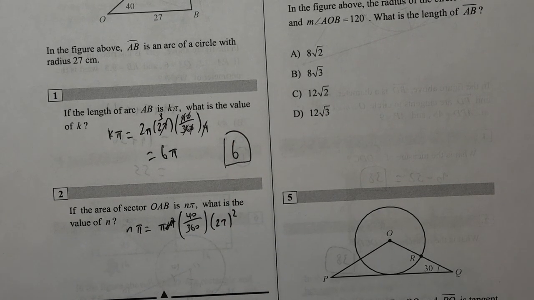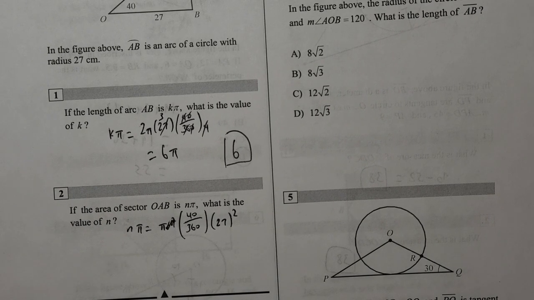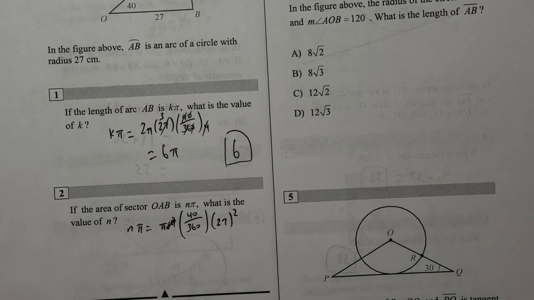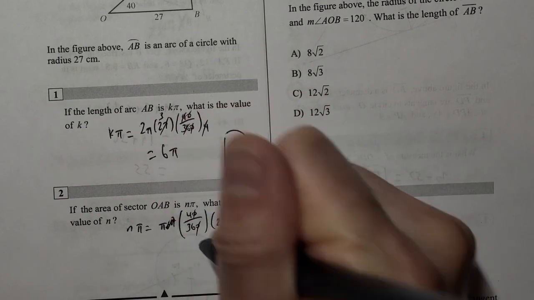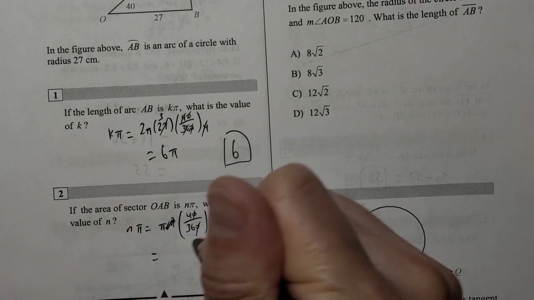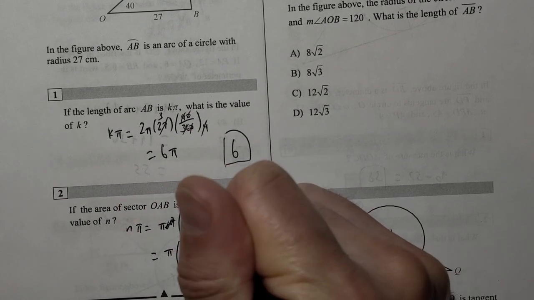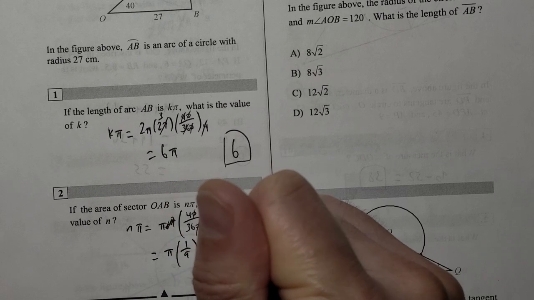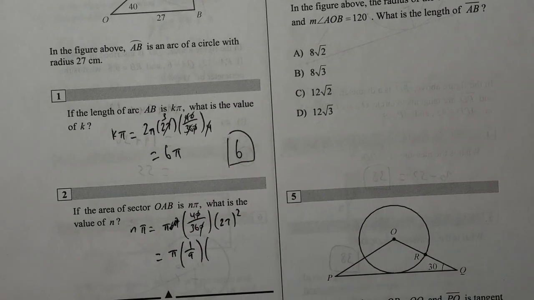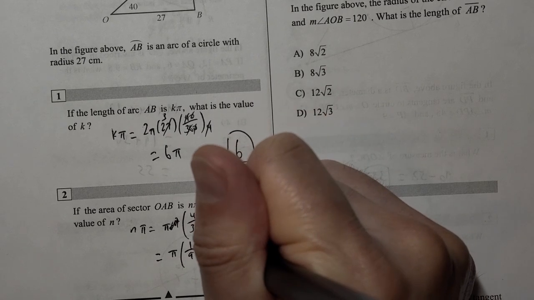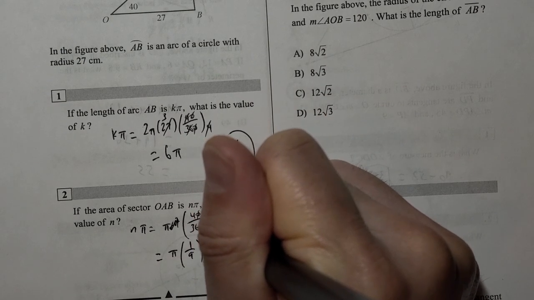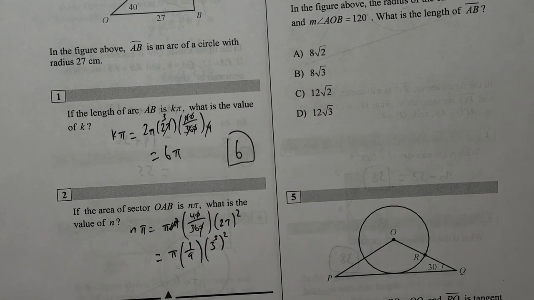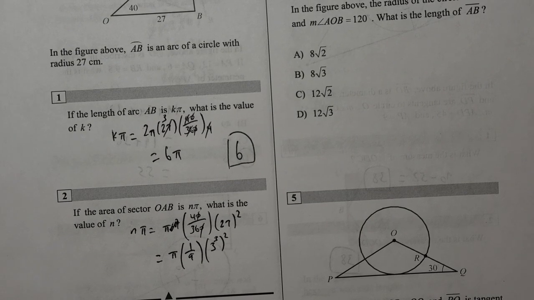Okay, now we go through the motions of simplifying. And if you're not allowed a calculator for this, how can you simplify this? Again, we can write this as pi times a ninth, right? A ninth times, what's 27 squared? Can't we write it as 3 cubed squared? 3 cubed is 27, right?